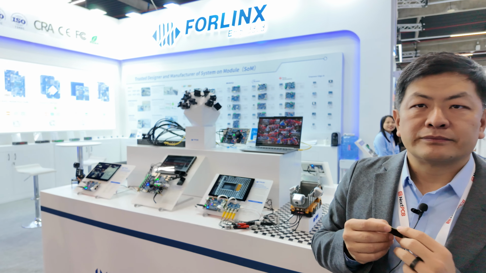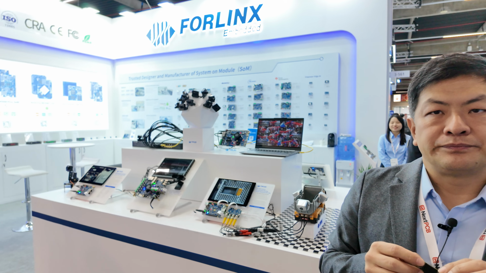Even 5-6 years ago, when the 3588 came out, its NPU was already good for new AI, but AI keeps evolving. You can add AI accelerators to the 3588, even this one, so you can do even more. We're also working with companies like Hailo, combining their AI accelerators to increase AI capabilities.